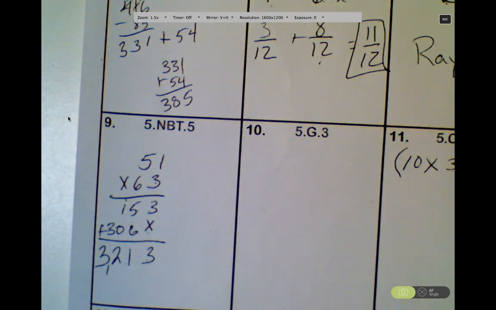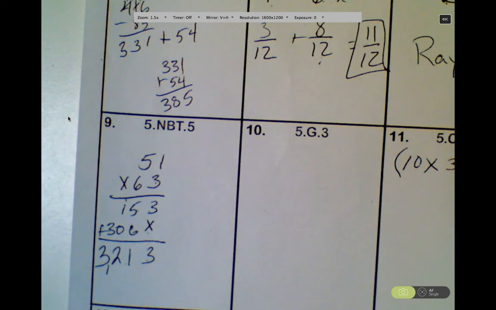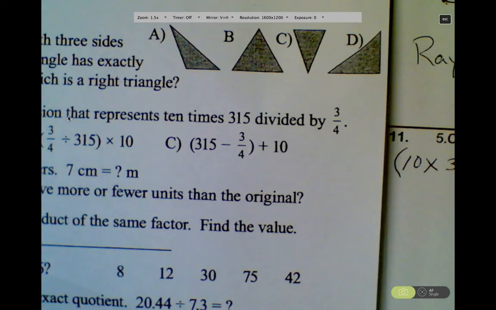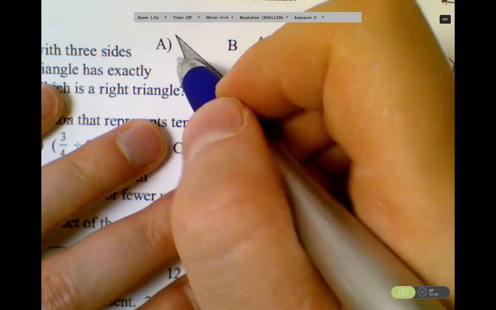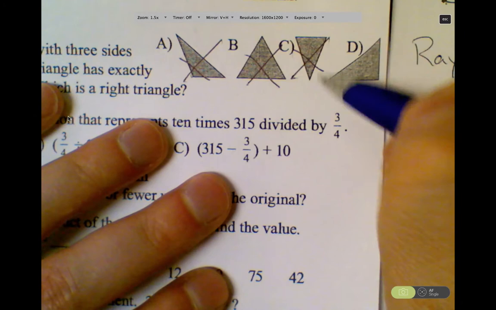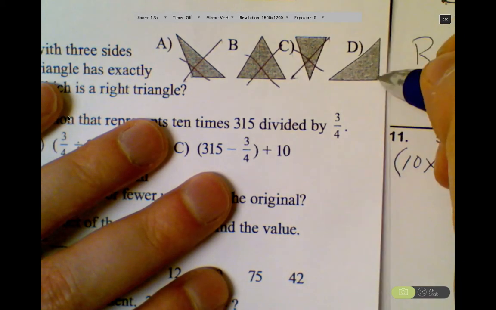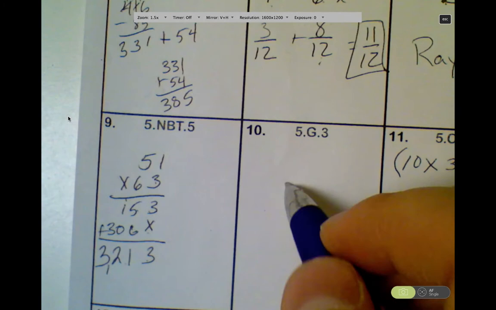Number 10. All the triangles on the polygons. All triangles are polygons with 3 sides. A right triangle has exactly 2 perpendicular sides. Not only are you looking for perpendicular sides, but you're looking for a right angle also. No perpendicular sides, no right angle, no perpendicular sides, no right angle. These two sides are perpendicular, and there's your right angle. It's D.